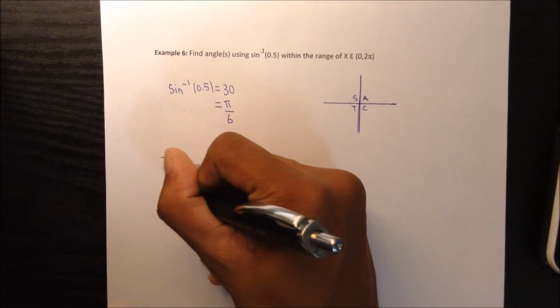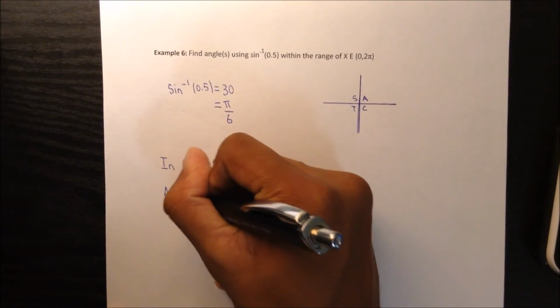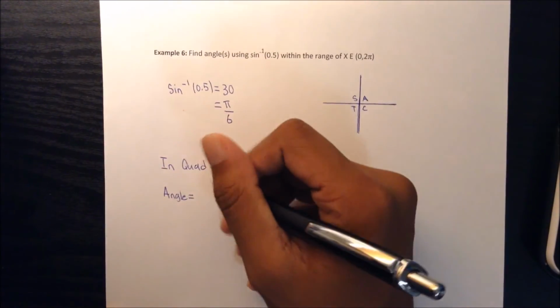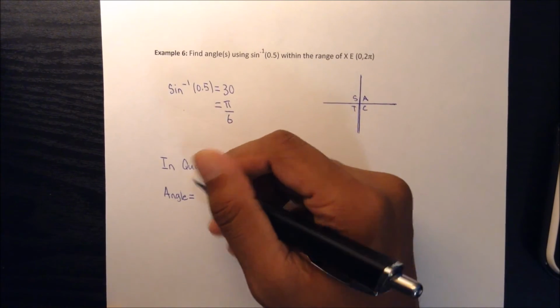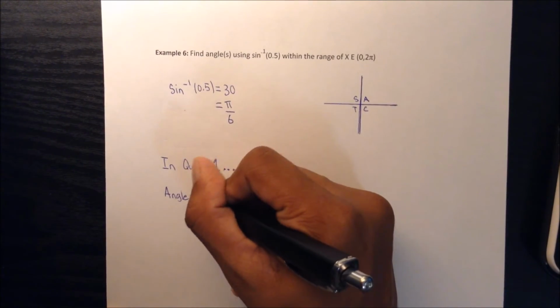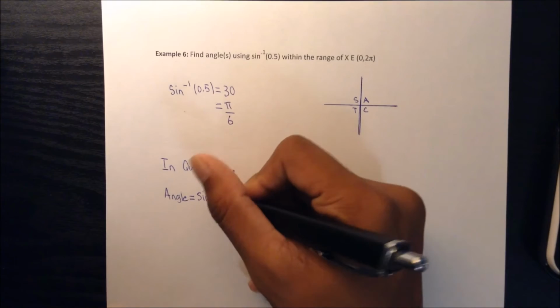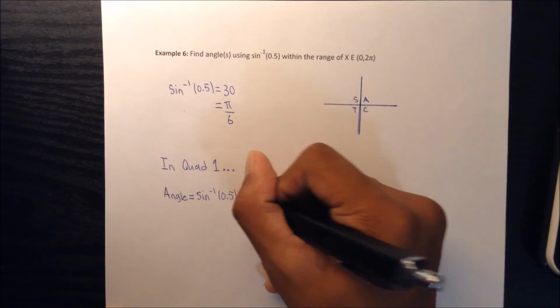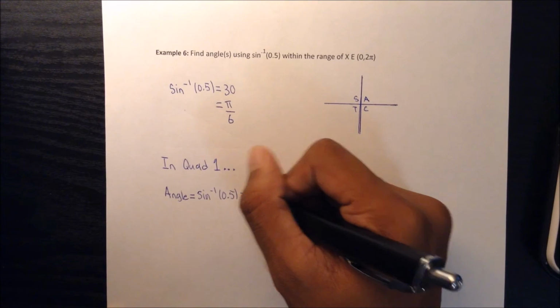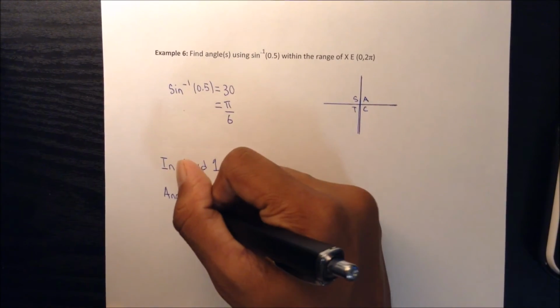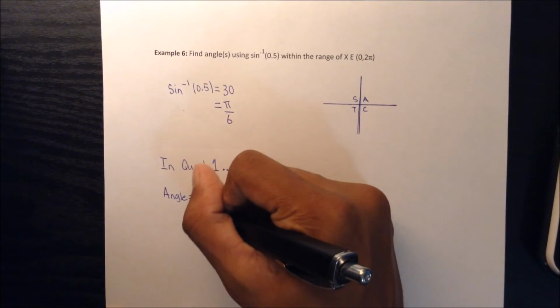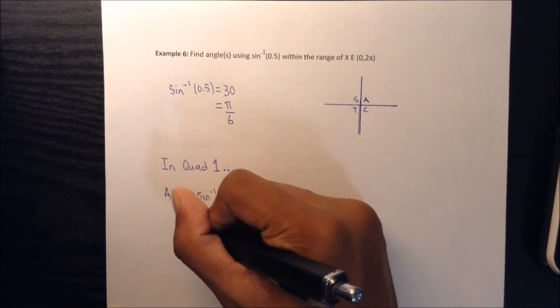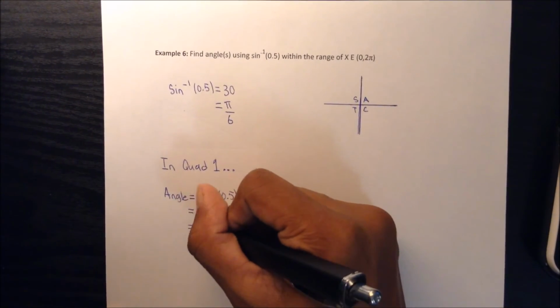The angle equals sine equals, cross that out, equals pi over 6.